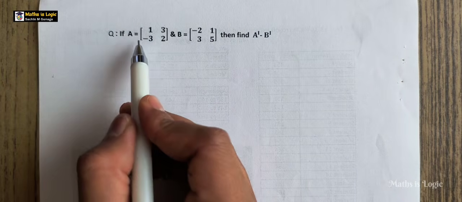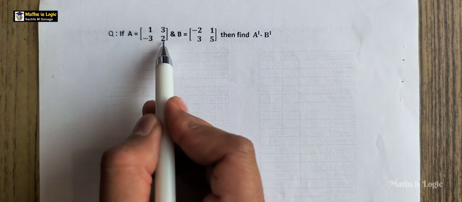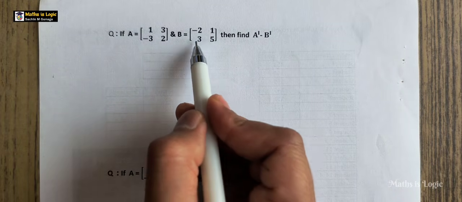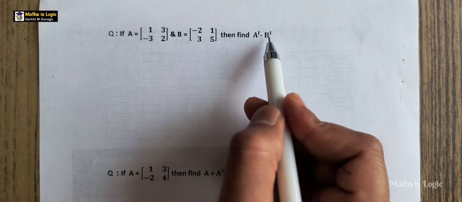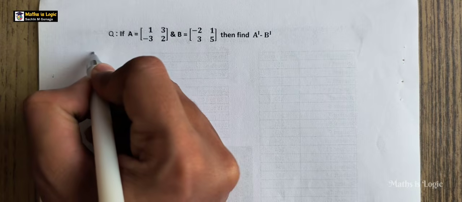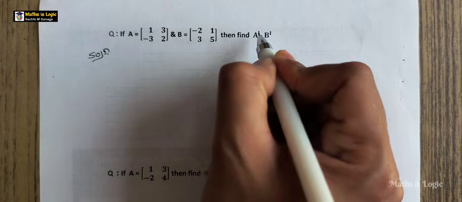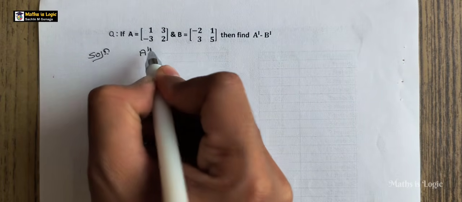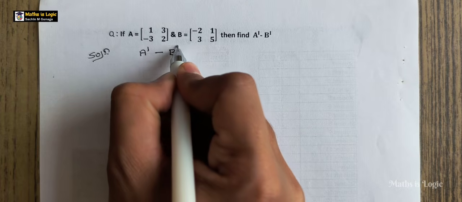So next, A is equal to [1 3; -3 2], B is equal to [-2 1; 3 5]. Find A' minus B'. So the dash means transpose of the matrix. Therefore in the solution, write this: A transpose minus B transpose.